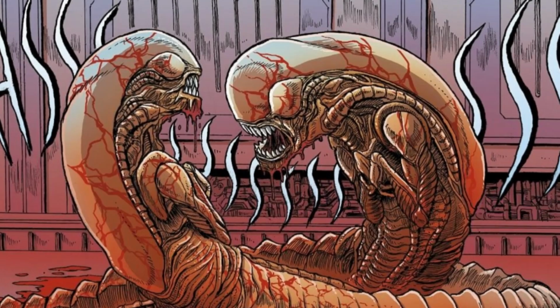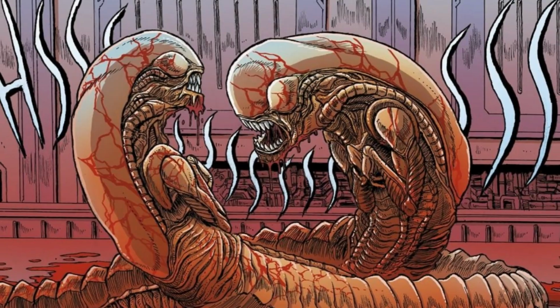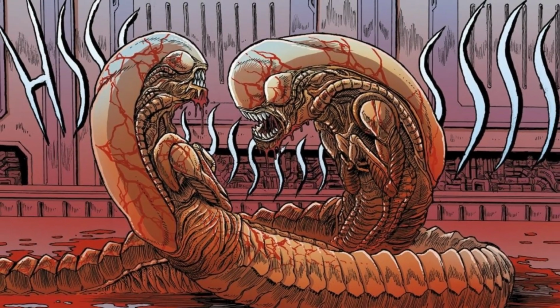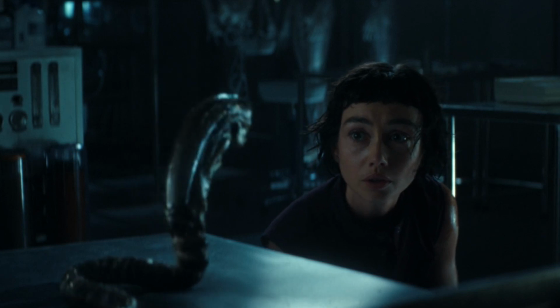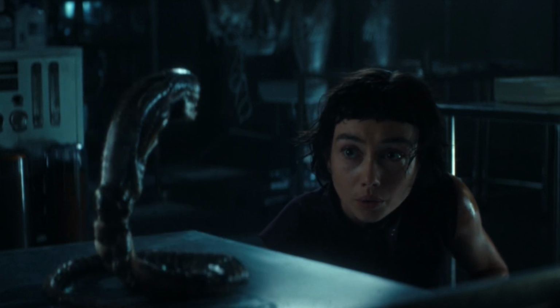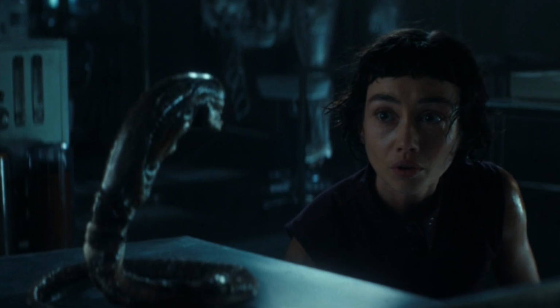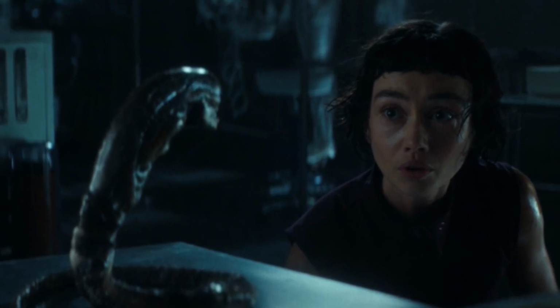Chestburster represents shock horror. The audience never forgets the suddenness of Kane's death aboard the Nostromo. Baby Xenomorph leans into creeping dread, grotesque mutation, and modern body horror vibes. It's less about one sudden scare and more about an extended feeling of disgust and terror.